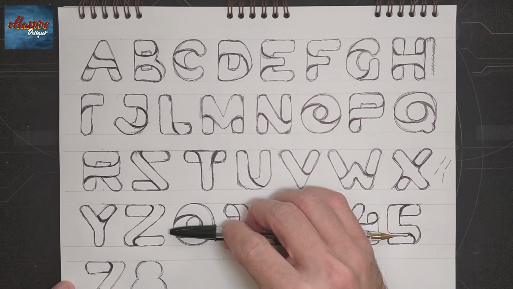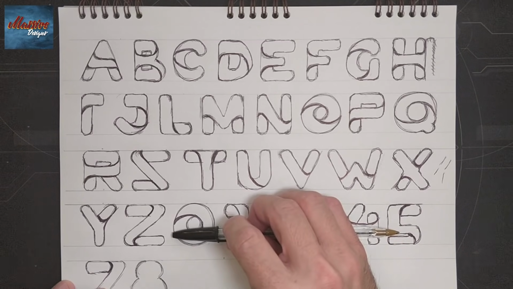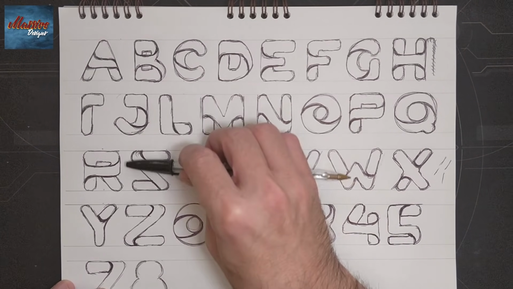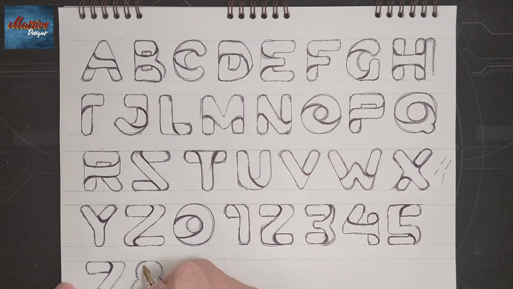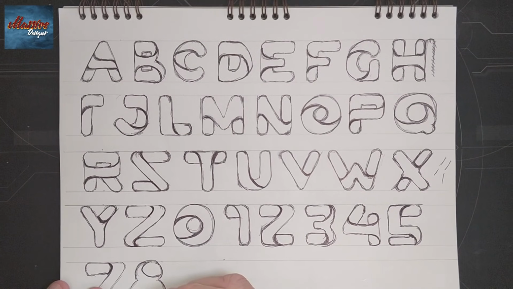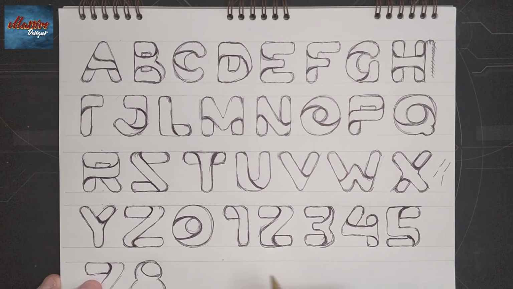It's not exact, but okay, it's a bit more or less like that, but that's okay. So we do like this for the upper part, and then we close the gap in here.